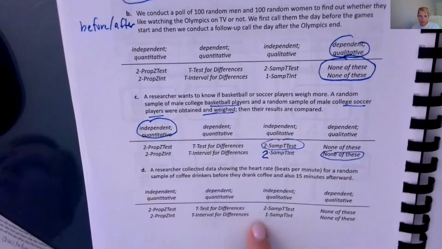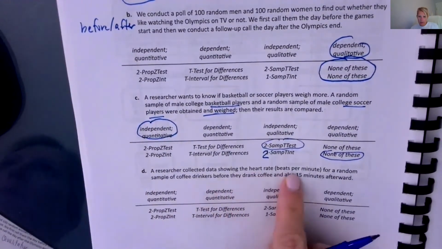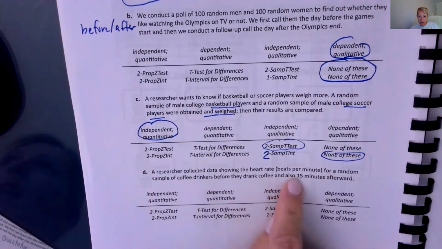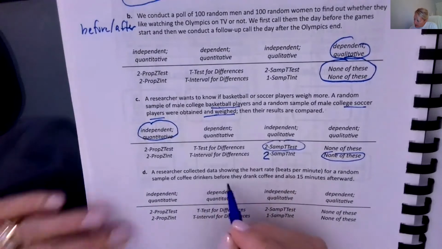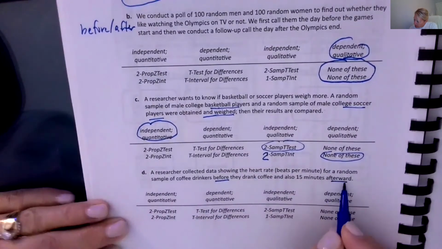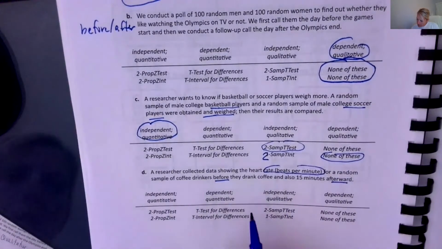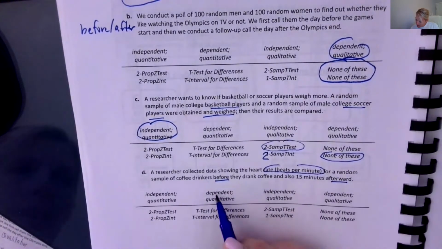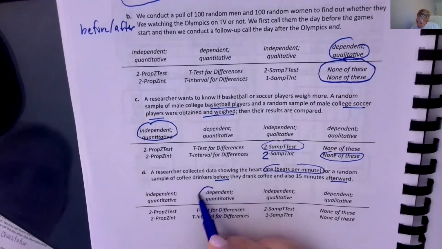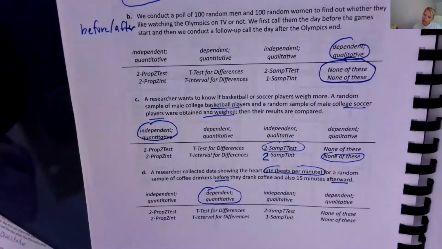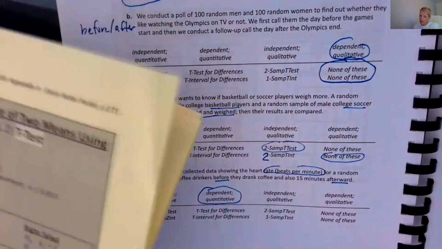D says, a researcher collected data showing the heart rate beats per minute for a random sample of coffee drinkers before they drank coffee and also 15 minutes afterward. Uh-oh, we have a before and after, and we're measuring time. So this is paired dependent data, and it's quantitative. Okay, so it's paired, so a before and after, so we're looking at matched pairs.